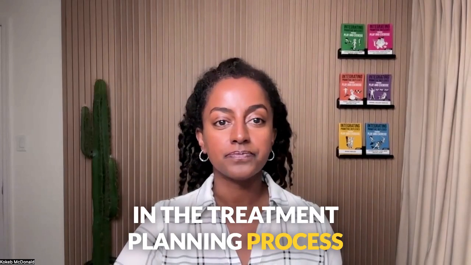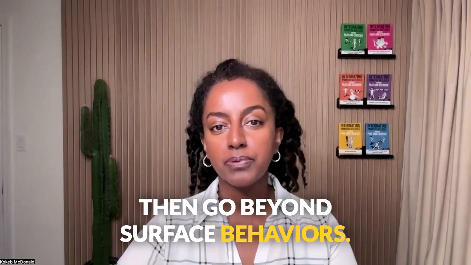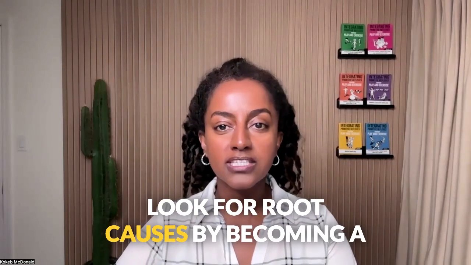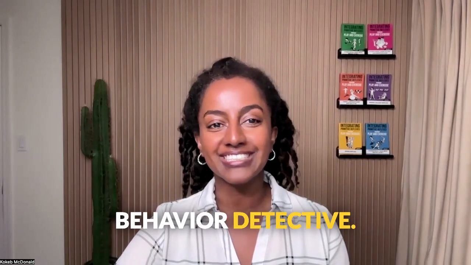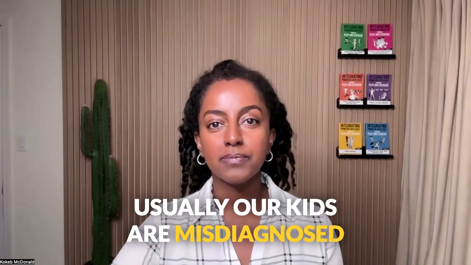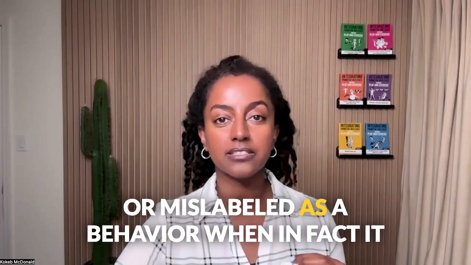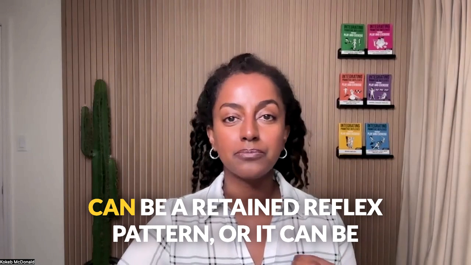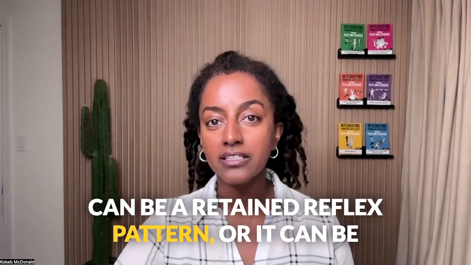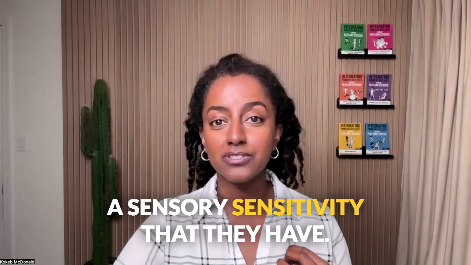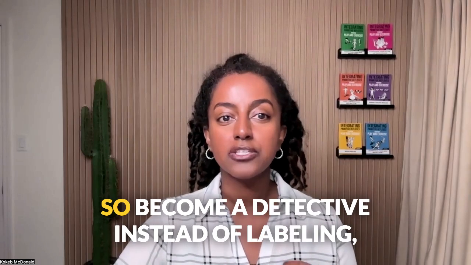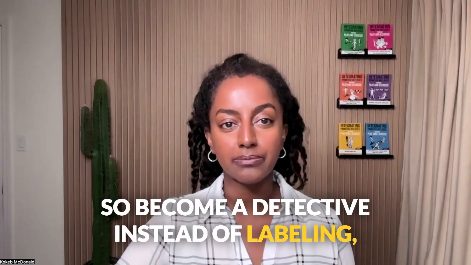So keep this one in mind because this is going to be something that will help you in the treatment planning process. Then go beyond surface behaviors. Look for root causes by becoming a behavior detective. Usually our kids are misdiagnosed or mislabeled as a behavior when in fact it can be a retained reflex pattern or it can be a sensory sensitivity that they have. So become a detective instead of labeling.